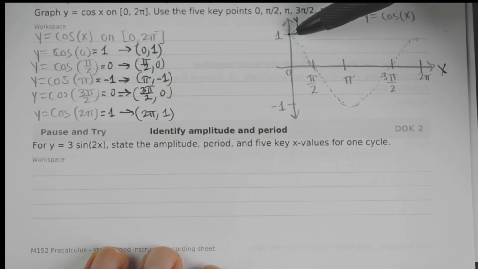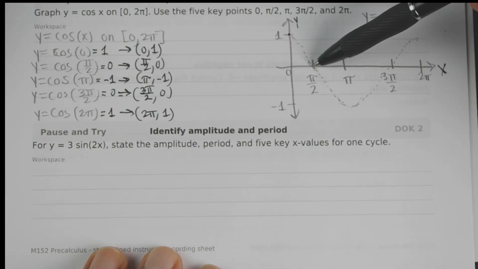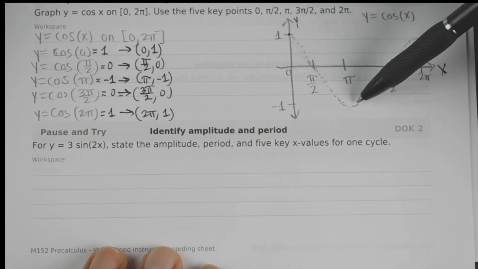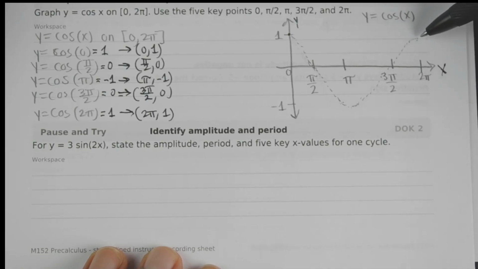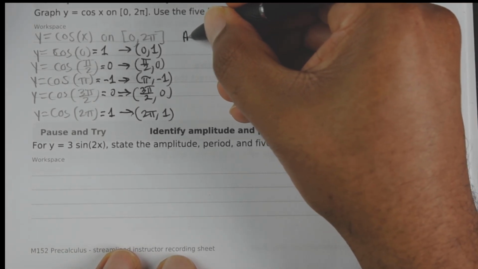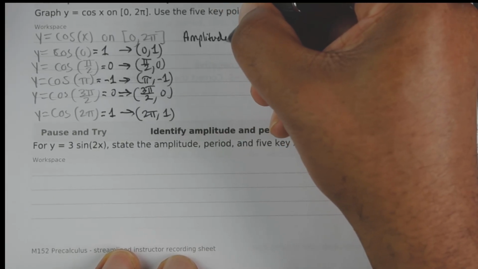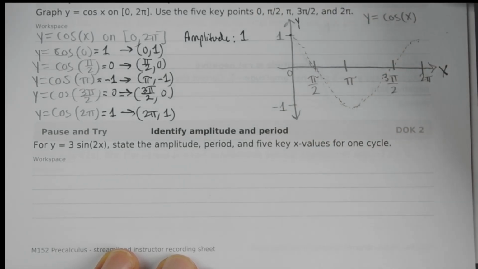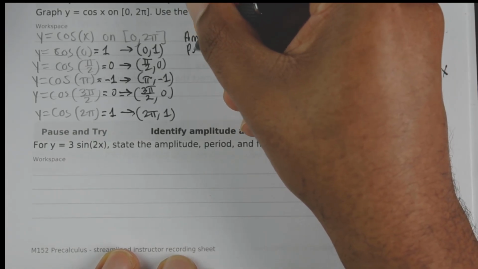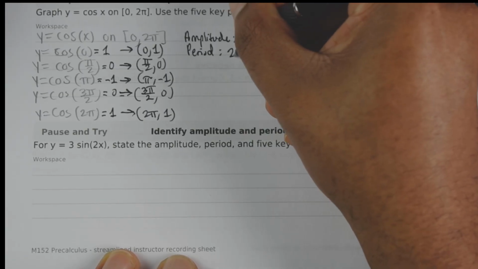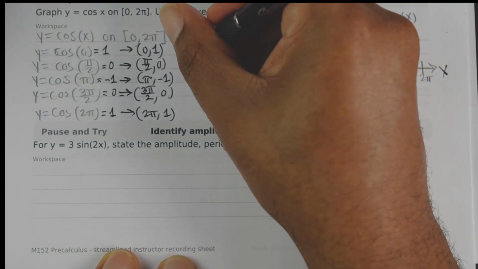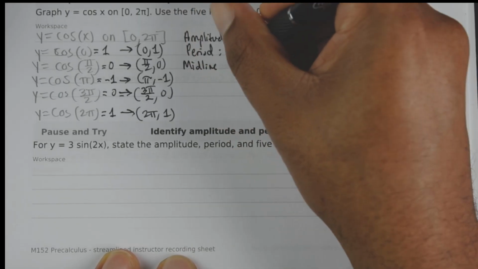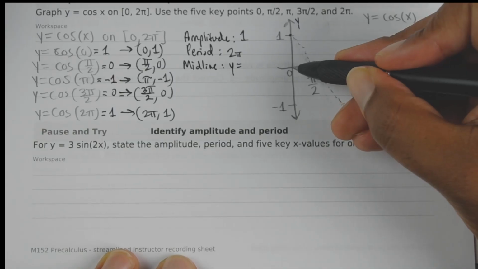And as you can see, 0, 1, then pi over 2, 0, pi, -1, 3 pi over 2, 0, 2 pi, 1, right? So the amplitude is 1, right? The amplitude is 1. The period is 2 pi, and the midline is y is equal to 0.